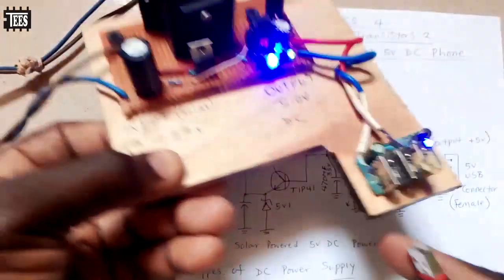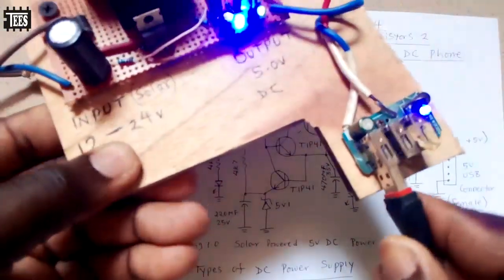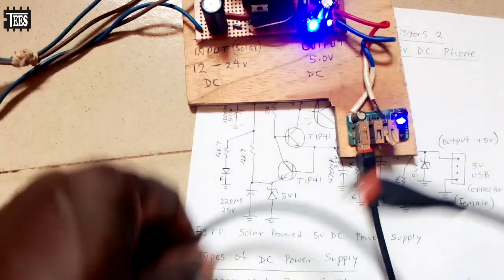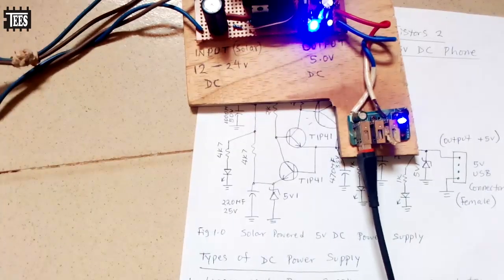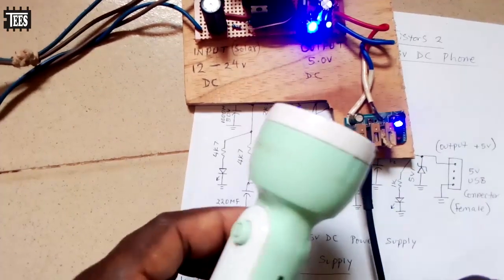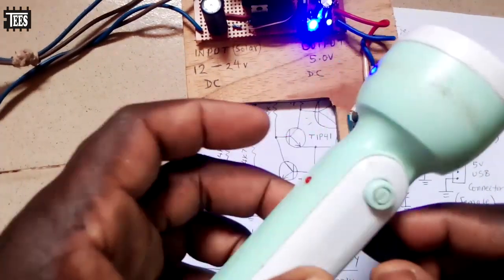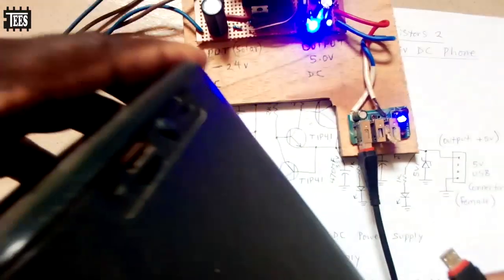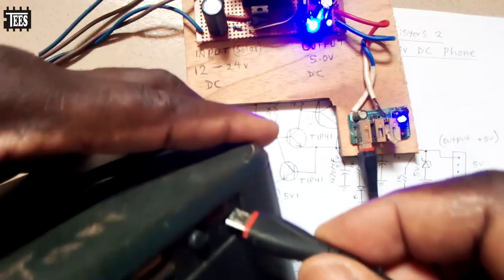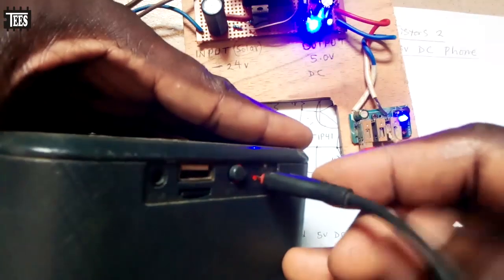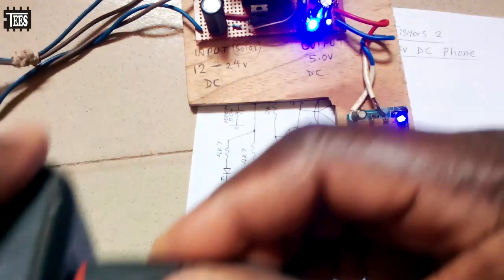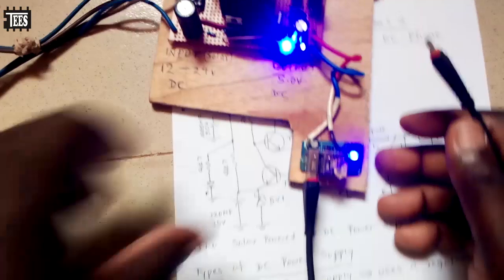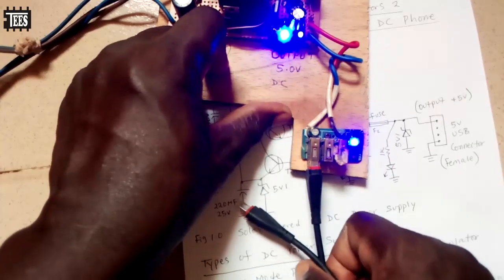So with this, you can plug in the USB cable. Then you can power not just a phone, but any other gadgets. You can plug in to charge your phone or any other device. You can see this is a music player. So you can charge other devices from it, straight from our solar panel.